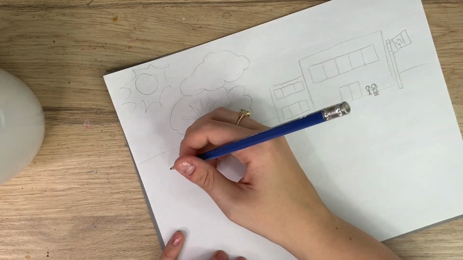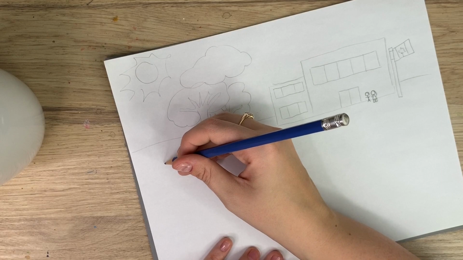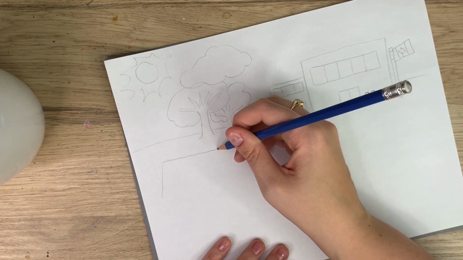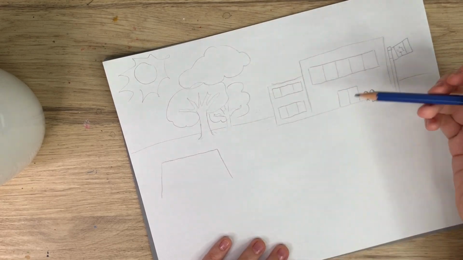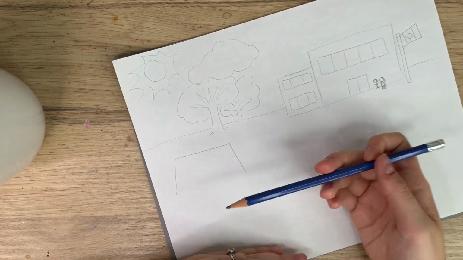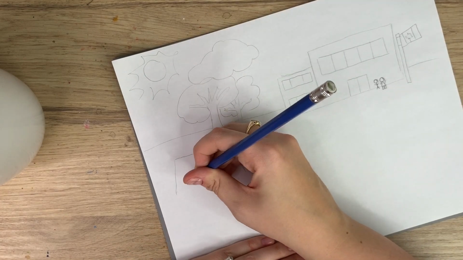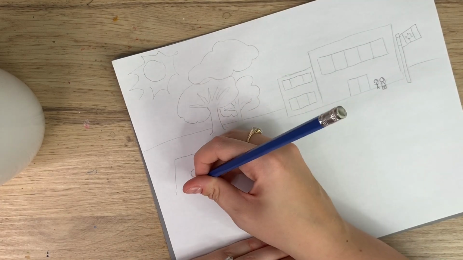Okay, and maybe there's kids playing back here. Maybe the playground is back here too. So let's draw maybe some swings. And because the kids playing here are a little bit closer to the bottom of this page, they're gonna be a little bit bigger than the ones that are way back here. Okay, so keep that in mind. So these kids are on the swings.